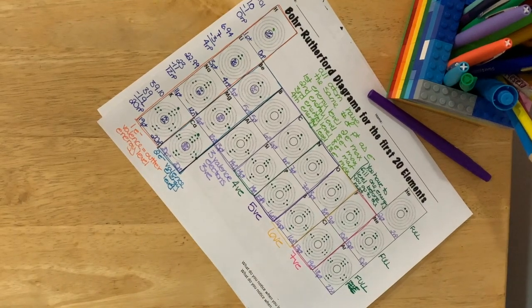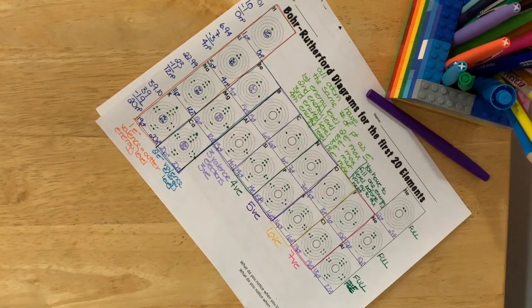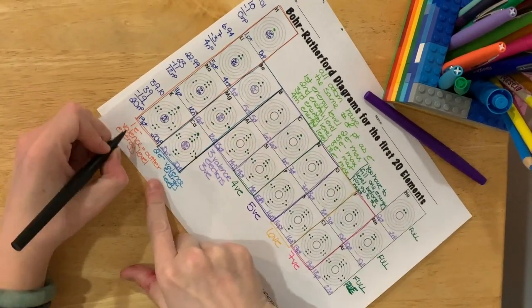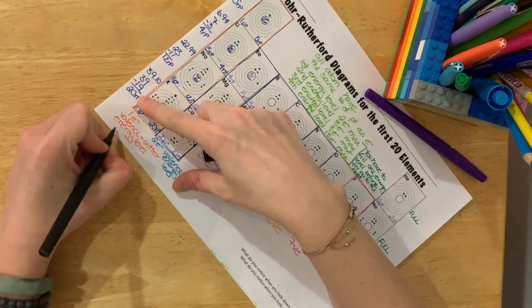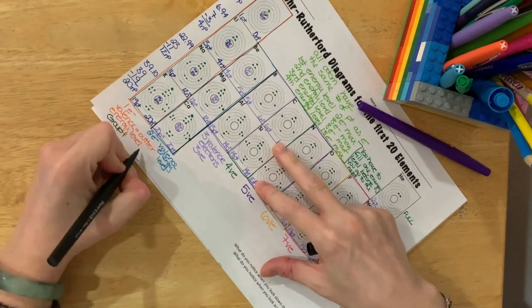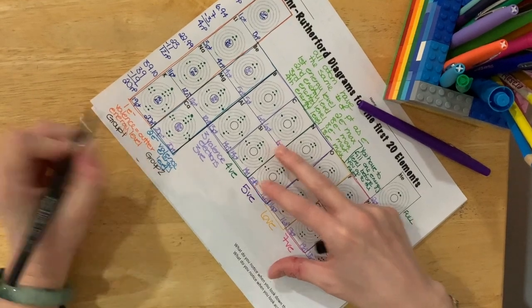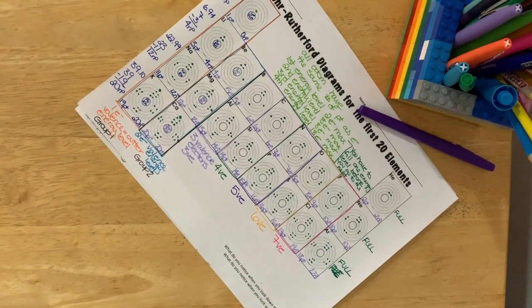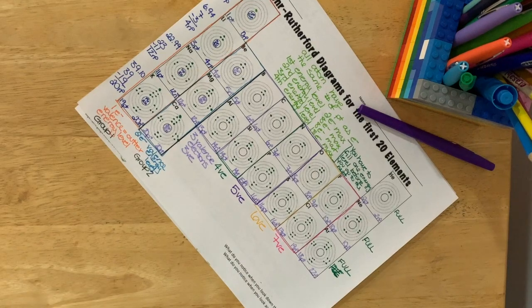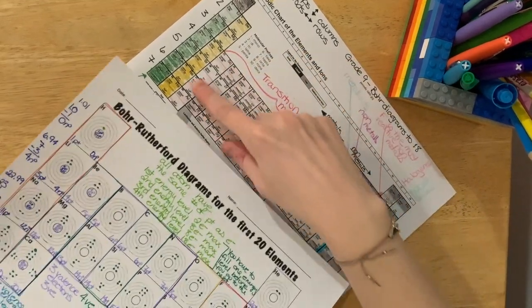Now there's some other things that are really important with these. So this is 1 valence electron, and this is all called group 1. 2 valence electrons is group 2. Now it's not as simple as the next one is group 3. No, we have to have those transition metals in there. They kind of get in the way.